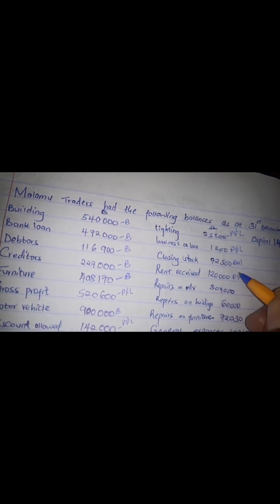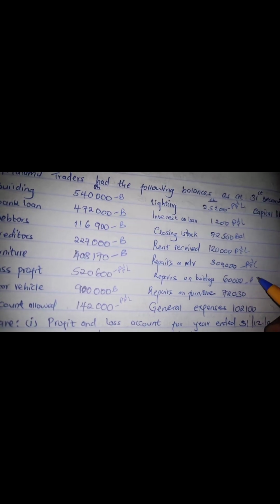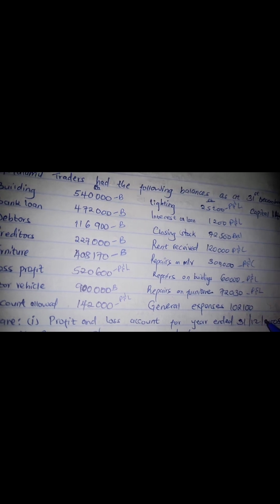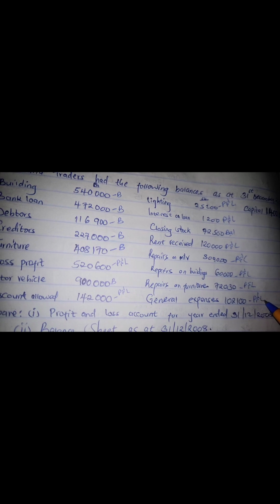Rent received, this is an income, so profit and loss. Repairs, this is an expense, so profit and loss. Repairs on buildings, an expense, profit and loss. Repairs on furniture, profit and loss. General expenses, profit and loss. And capital, automatically this goes to the balance sheet.